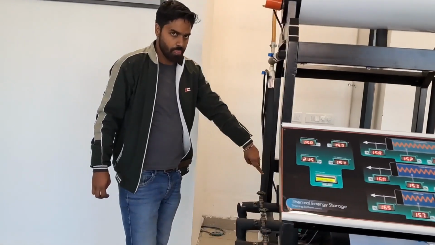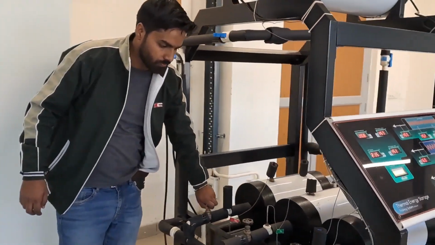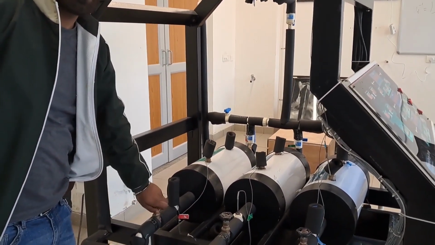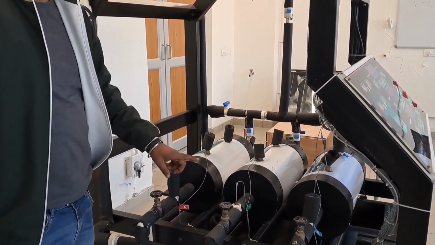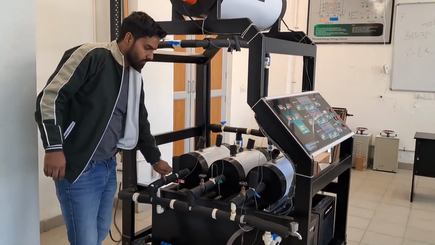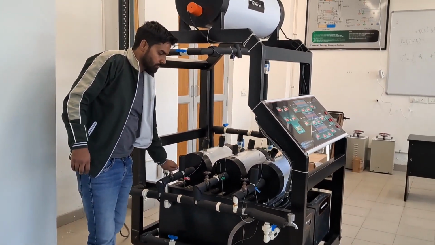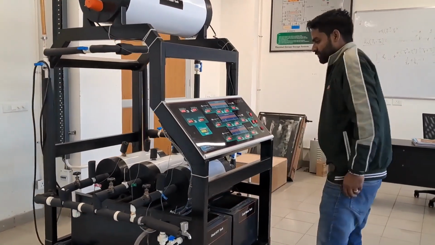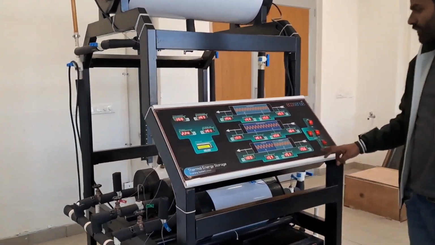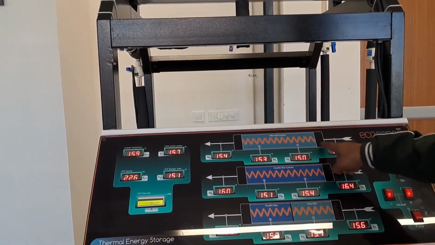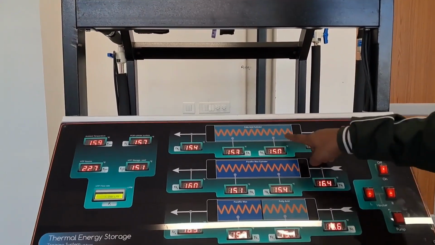Now I have to set the desired flow rate using this gate valve. After setting the desired flow rate, the water will enter the PCM cylinder and we can take readings from the control panel, and the charging process has started.